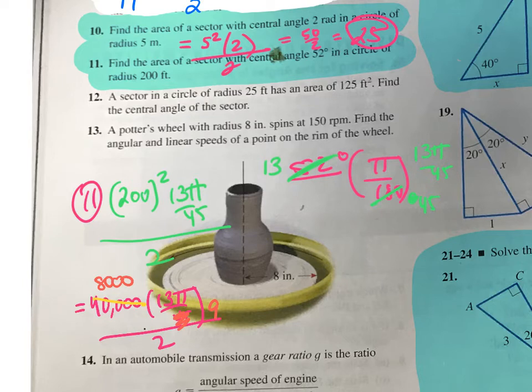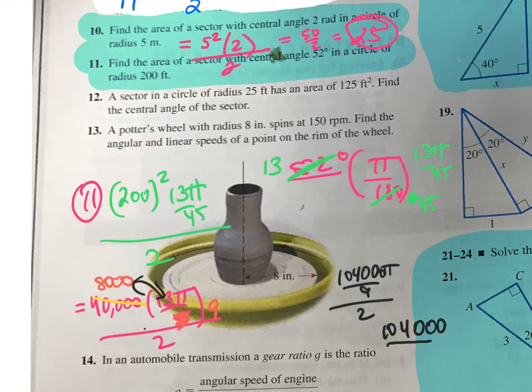Yeah, because you're multiplying the top here. 104,000, right? Yes? Pi over 9 divided by 2. So what are you really doing? Keep, change, flip, and flip the page. 104,000, right? Over 9 times 2.